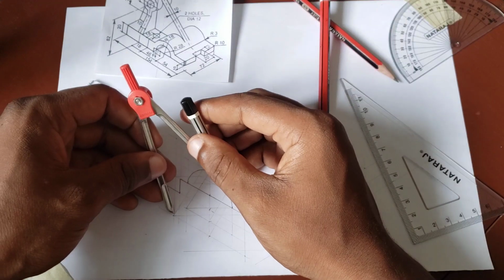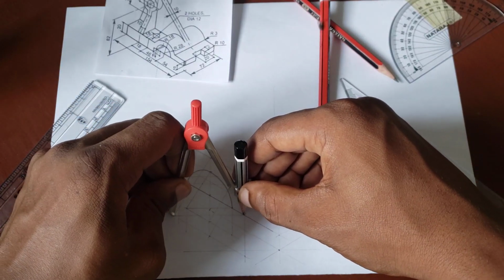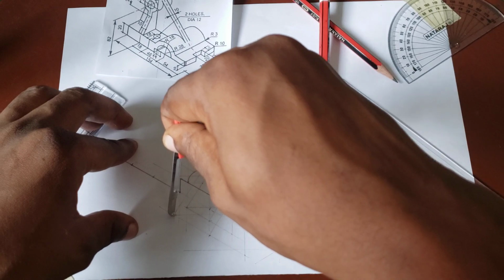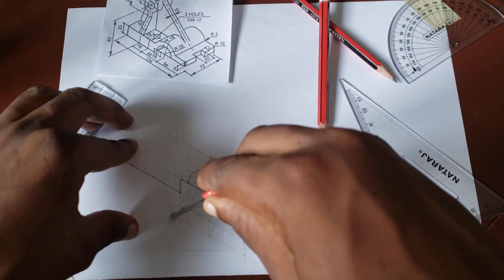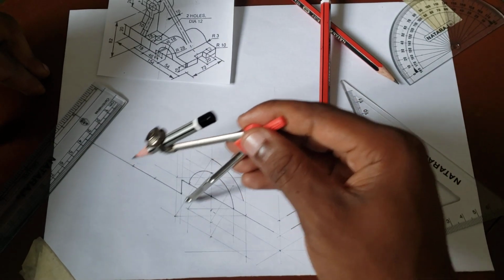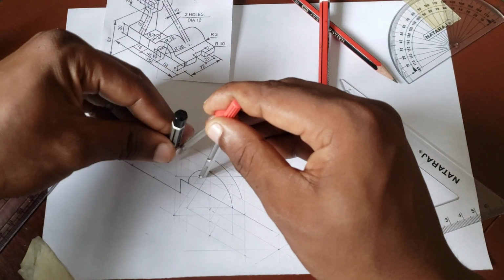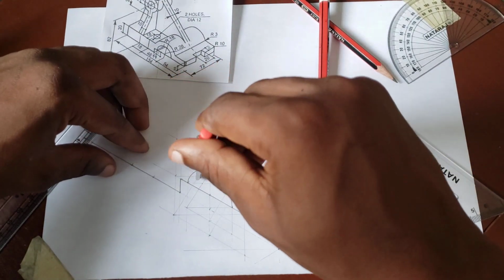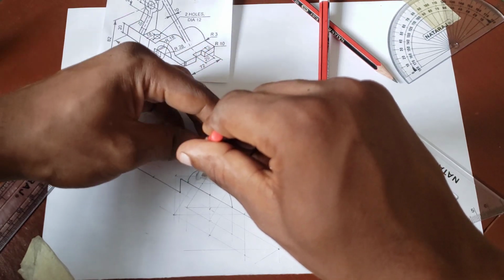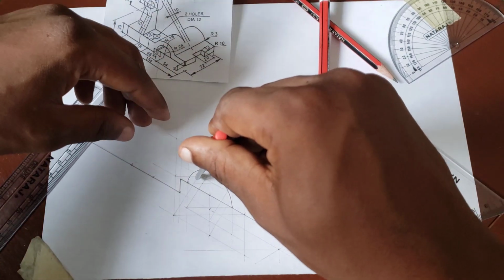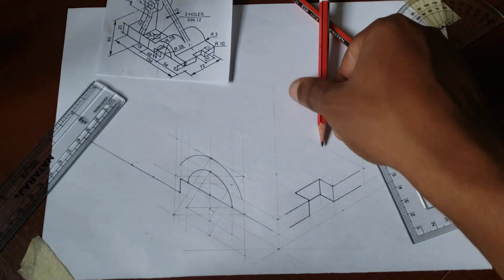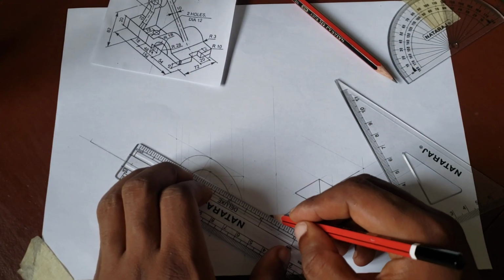Now by using my compass, from this corner point I will draw a line from this point to this point, but my line will start at this point. Okay. Then from this point of intersection between this line and this line here, I will draw a line from this point but my line will start at this point. Okay. Then I can bold my line from here.